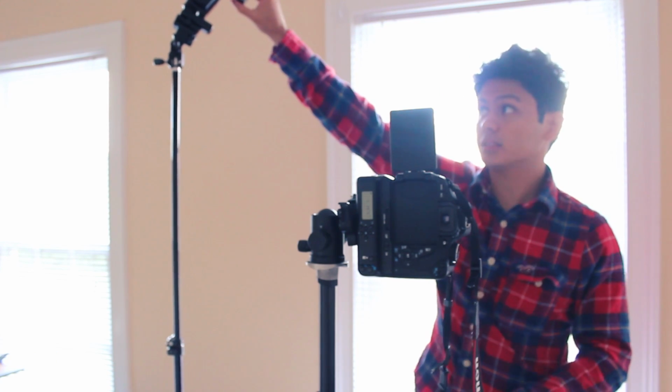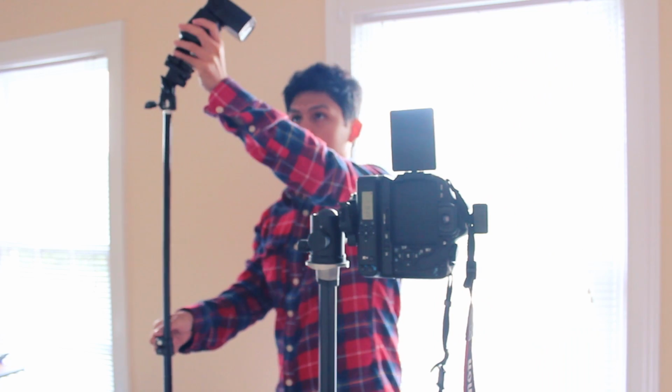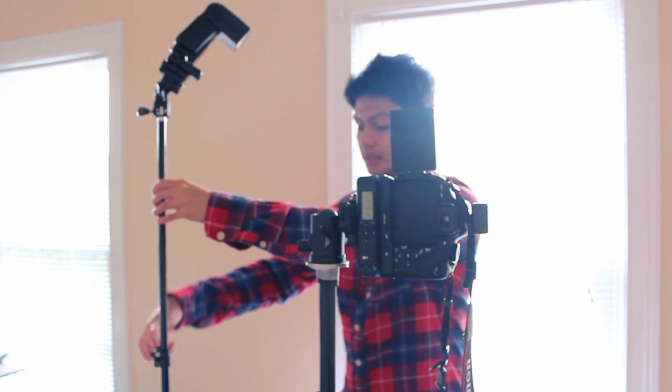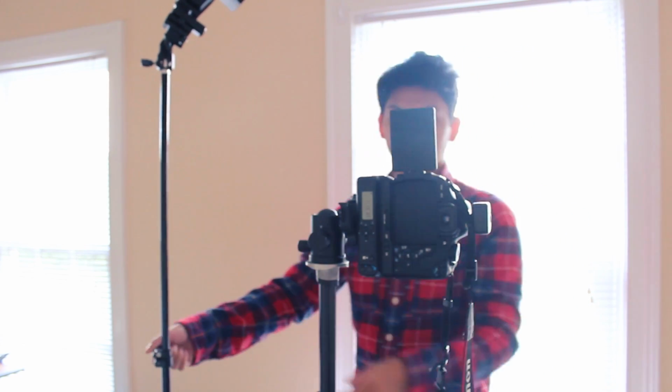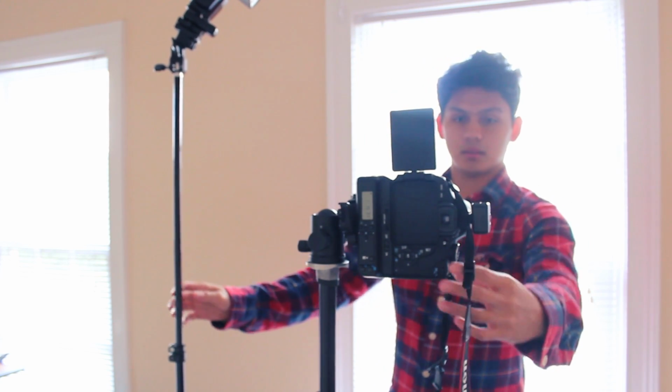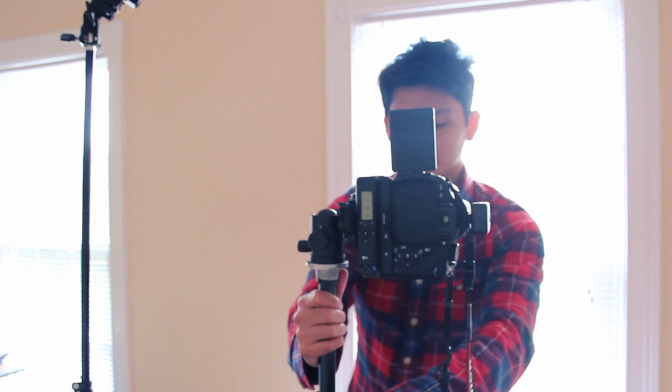What I'm going to do now though is turn on my Yongnuo flash. Right now the flash is at the lowest power, so we're going to see how this works out. Then we're going to adjust from there. So let's just take a picture. Try a different angle.